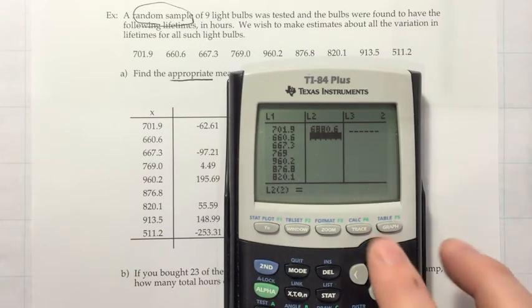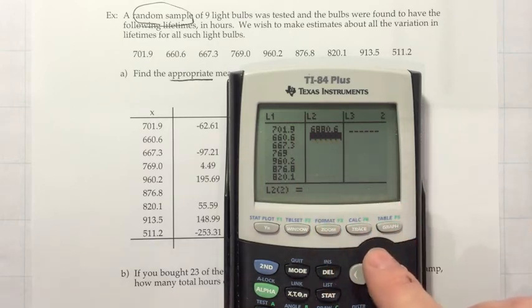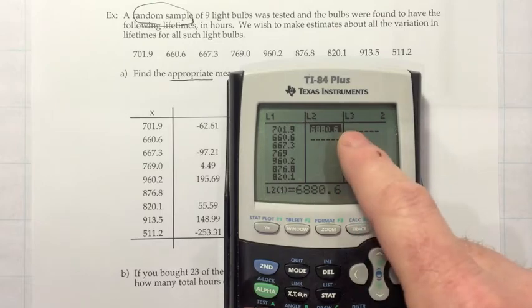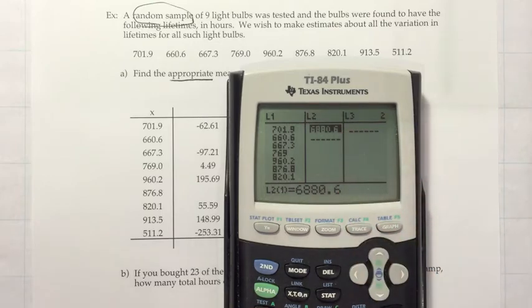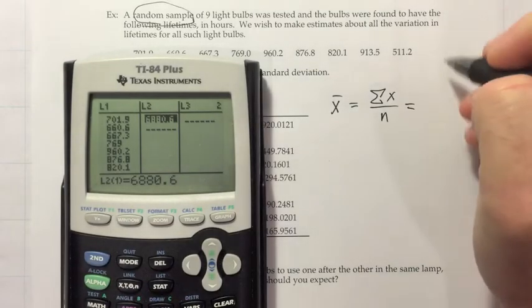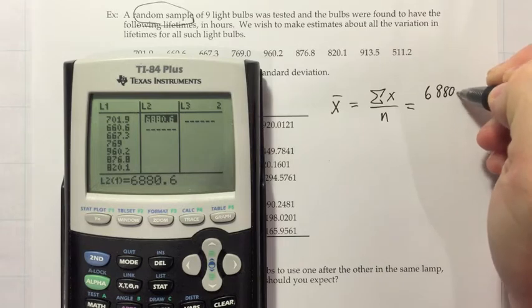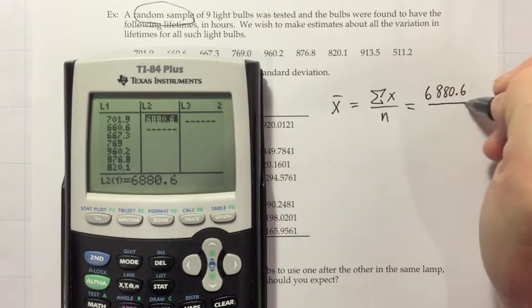So it looks like the sum of those is 6880.6. Sometimes there are digits you can't see, so it's a good idea to highlight it just to make sure there's nothing extra. In this case, that was the whole amount. Okay, so that's my sum, 6,880.6. And the number of data values we have.